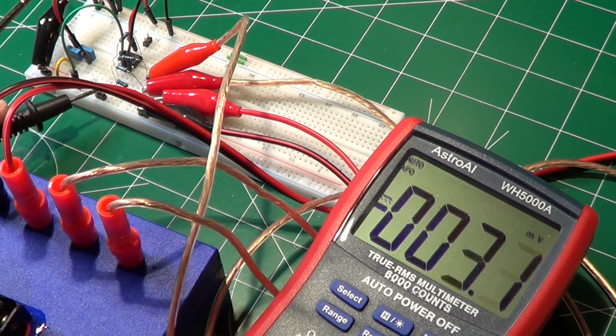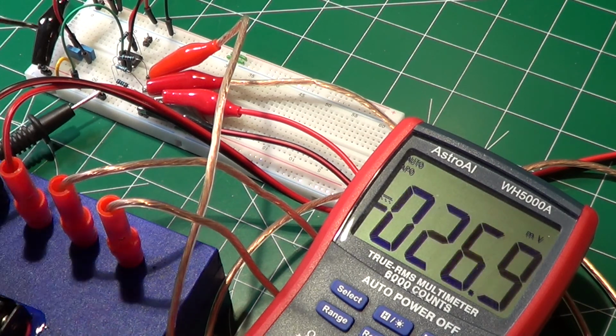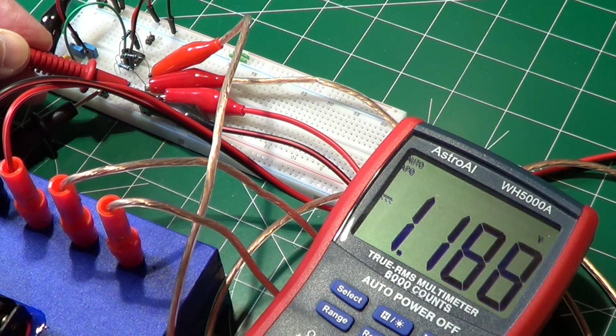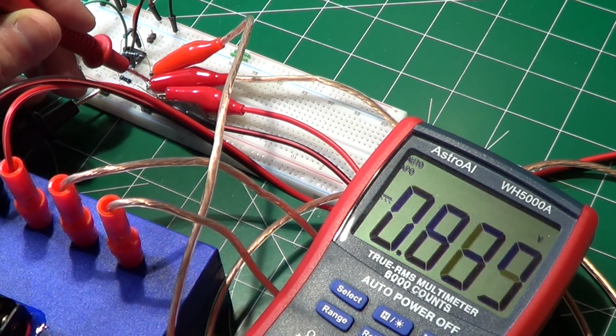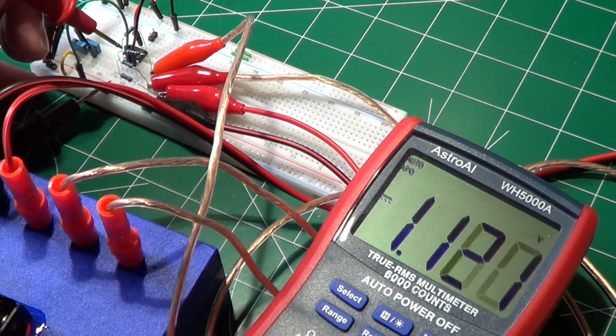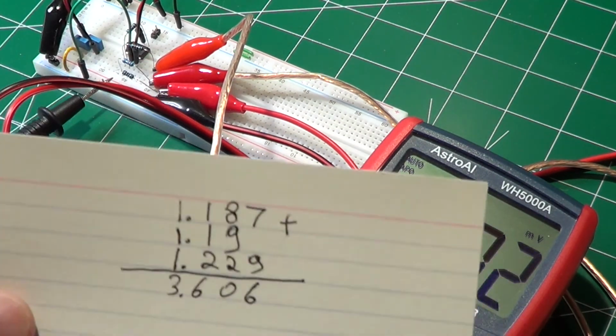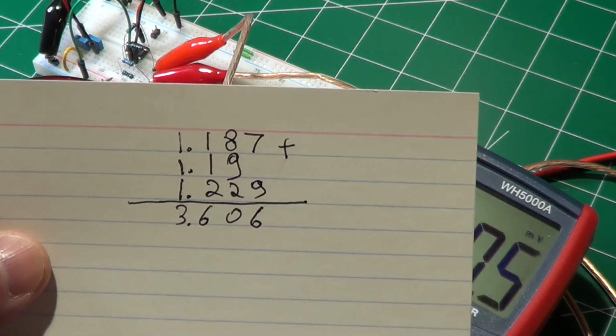Let's measure the voltages of the 3 inputs. The first one is 1.187 volts. The second one is 1.190 volts. The third is 1.227 volts. The sum of these voltages is about 3.6 volts.